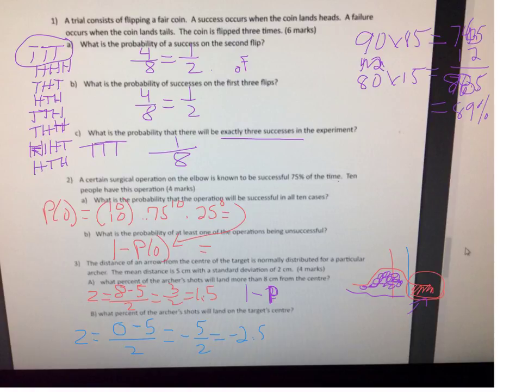Now, the reason I say easiest way is that sometimes people will, for values that are right on, you're supposed to go 0.5 before and 0.5 after the value and calculate it. The negative 2.5 is such a small z-score anyway.